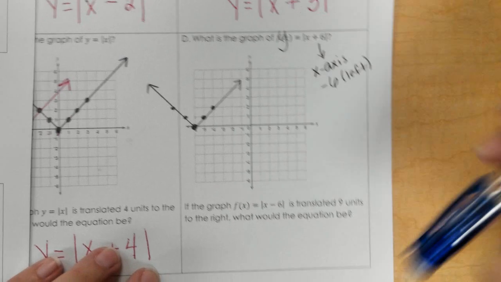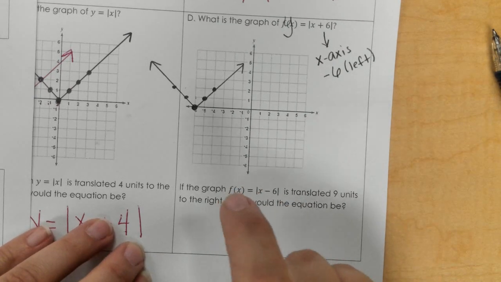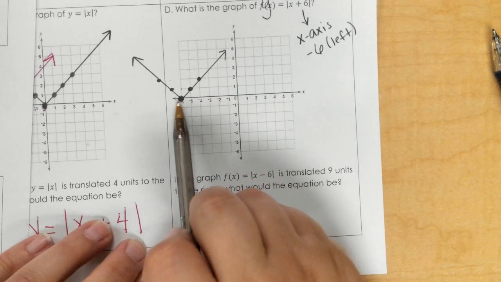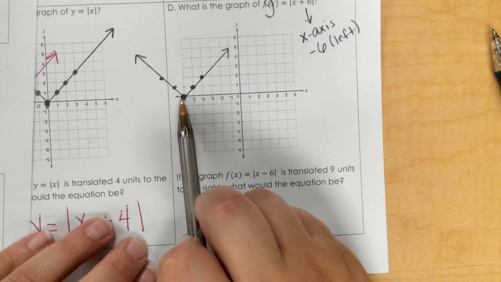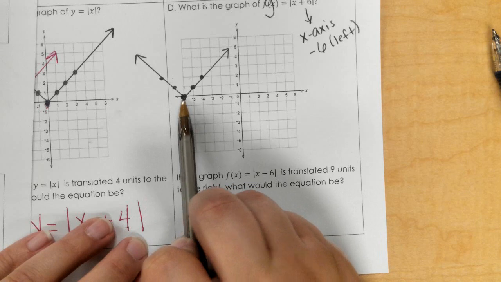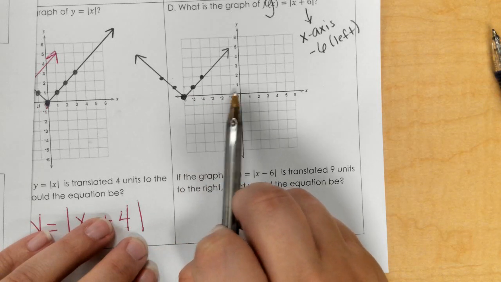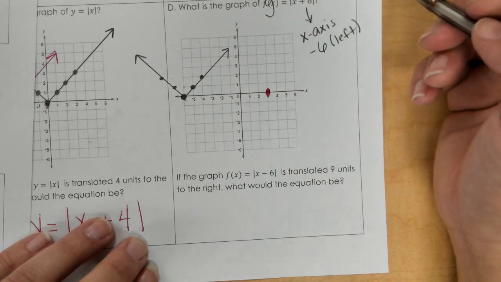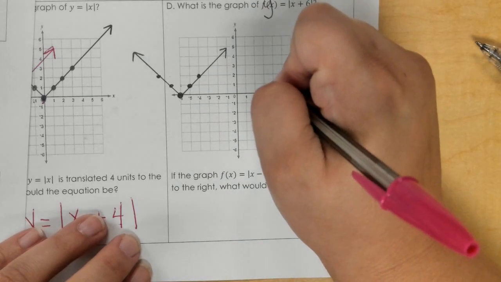Okay. Then it says, if you were to translate this graph 9 units to the right, where would your new equation be? So go 9 to the right. So I land at +3. Can go ahead and graph that.